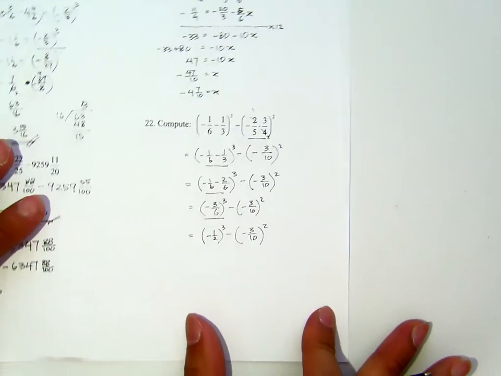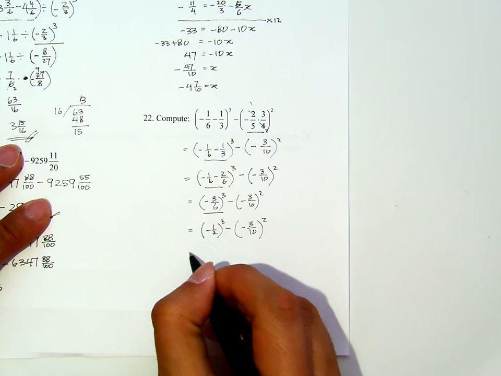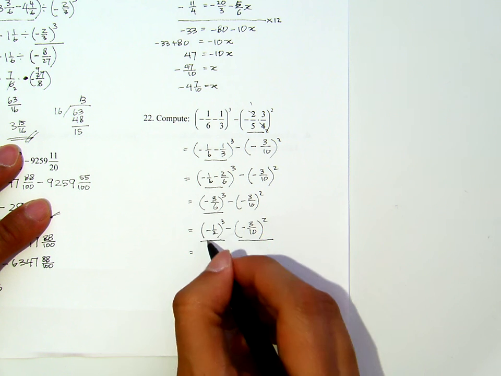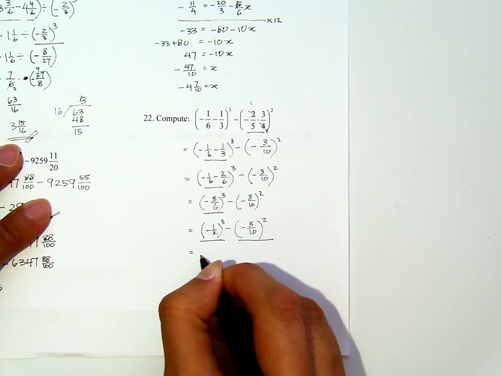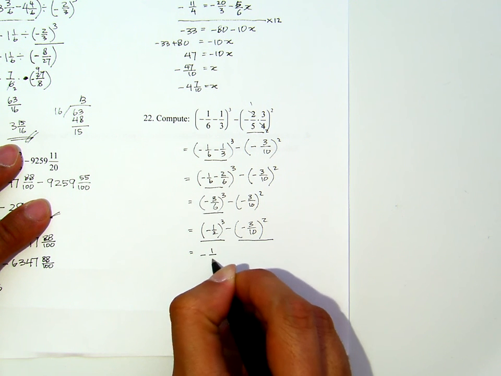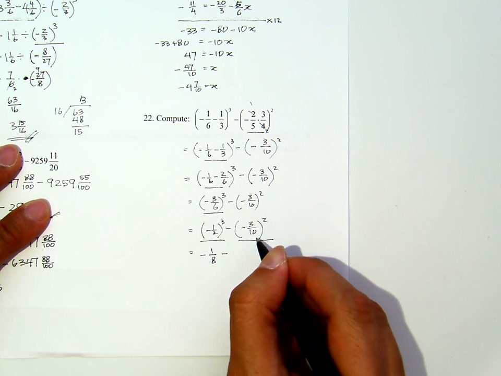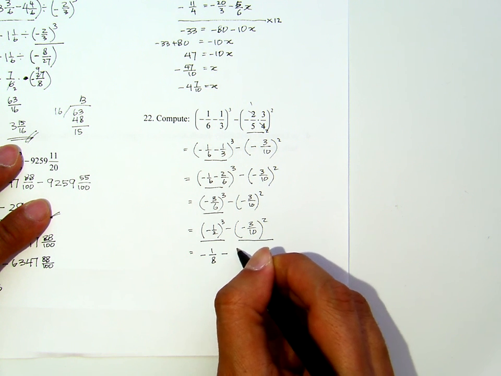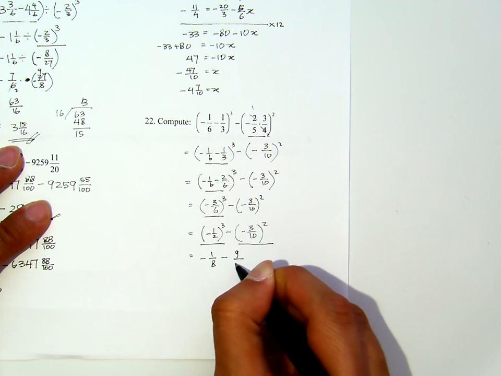Okay, now then we go on doing the exponent. We can do both exponents at the same time. Negative 1/2 cubed, that's negative 1 over 8 minus negative 3/10 squared. Negative squared is positive, 3 squared is 9, 10 squared is 100.